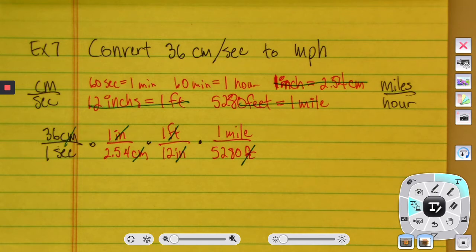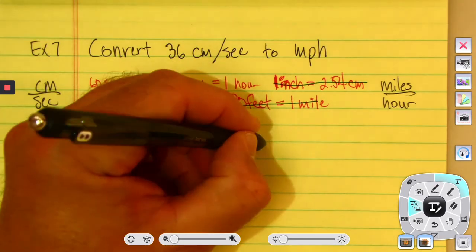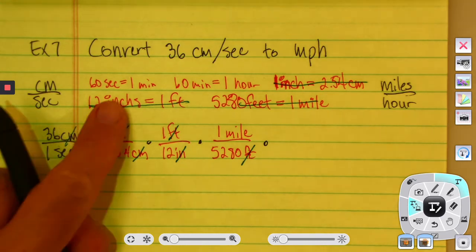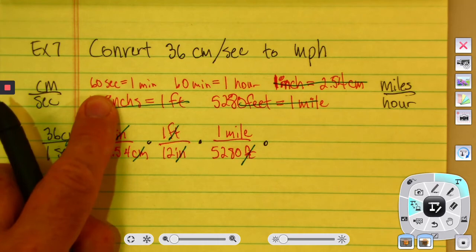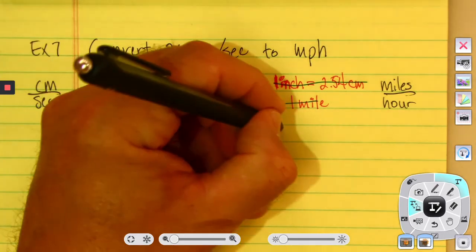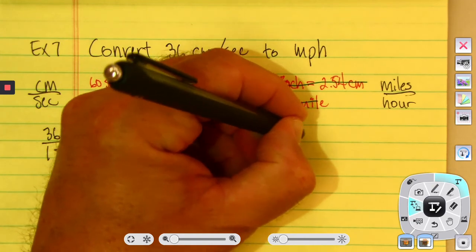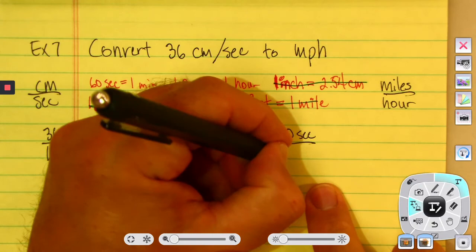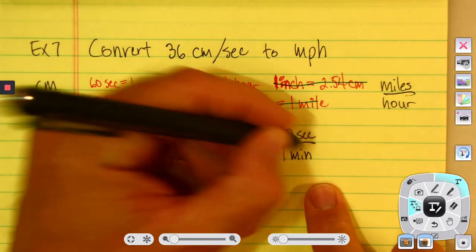So I've dealt with that issue of distance that's in the numerator. Now I need to work with what's in my denominator in seconds and get that to hours. Well, I've got a conversion factor that's got 60 seconds. So I'll put that in the numerator. 60 seconds equals 1 minute.